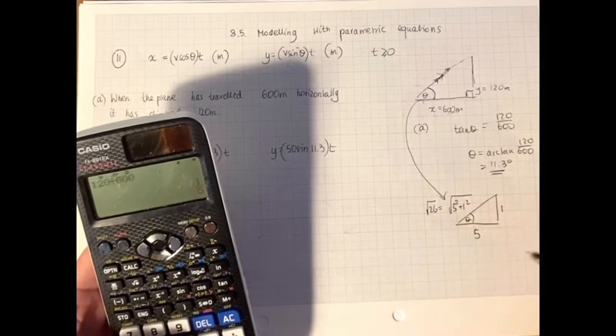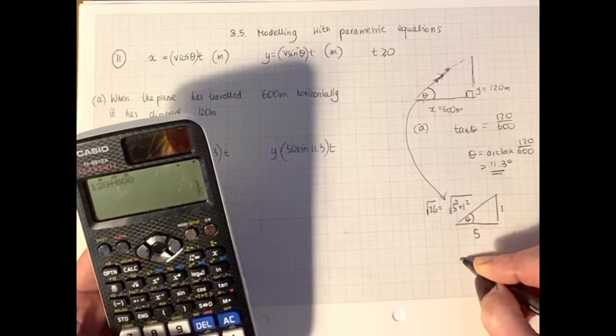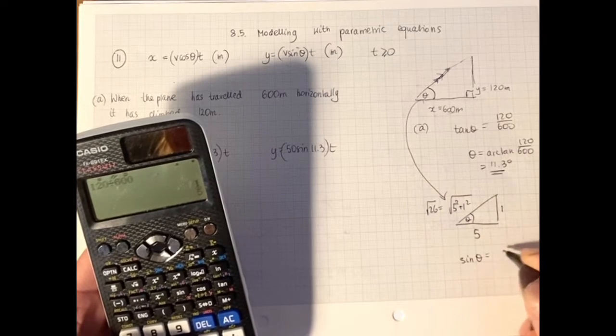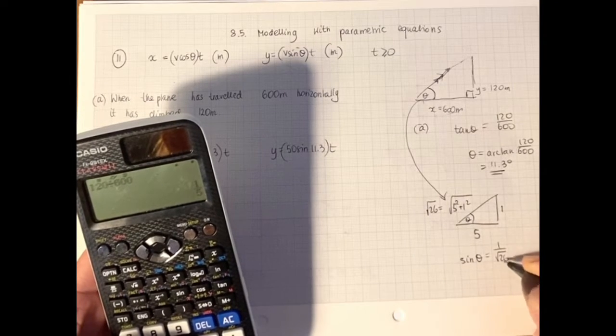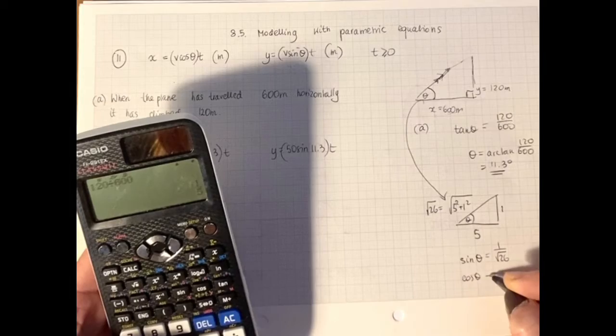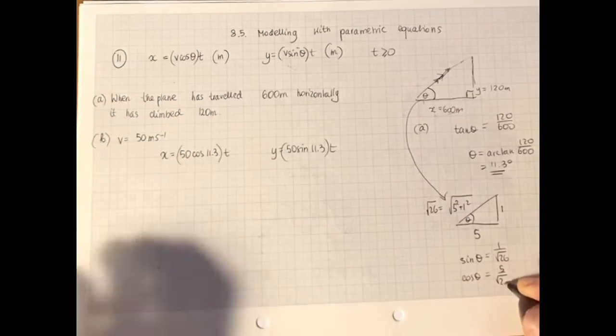So in case the question requires you to find the exact value of sin theta, you write it as 1 over root 26, and cos theta as 5 over root 26.